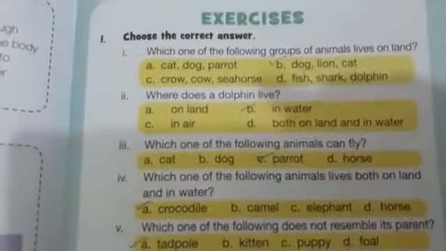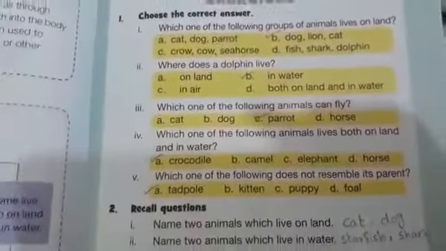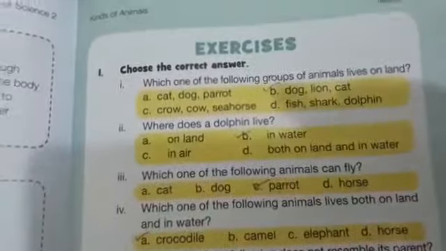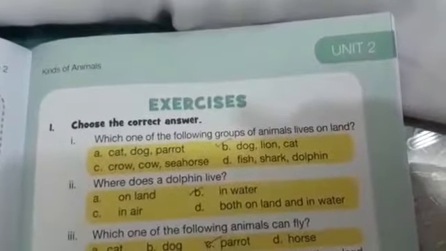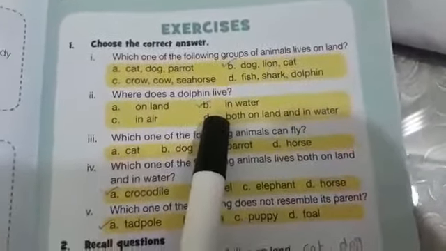Number 2, where does a dolphin live? Dolphin is what? Fish. Dolphin is a fish. So it's an understood thing that fish live in water. On land, in water, in air, both on land and in water. So the correct option is B.